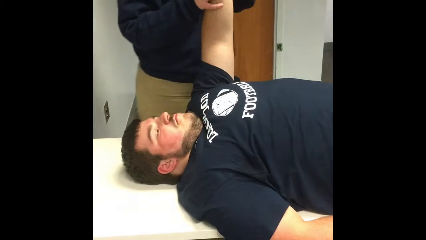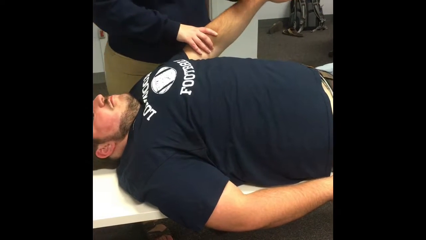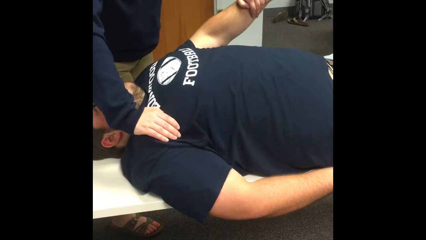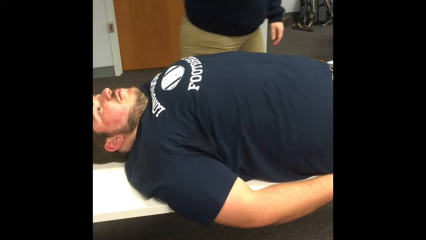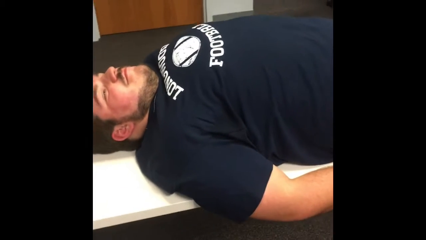And then for pectoralis major lower, you're going to have the palm down, and you're going to pull out just like the upper. Ready? 1, 2, 3, 4, 5. Relax. And you're going to test this bilaterally. So you're going to have to go around.